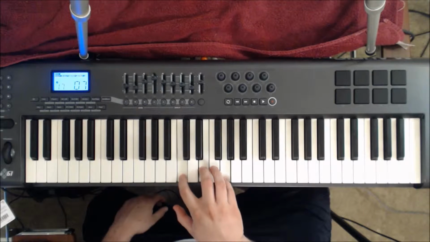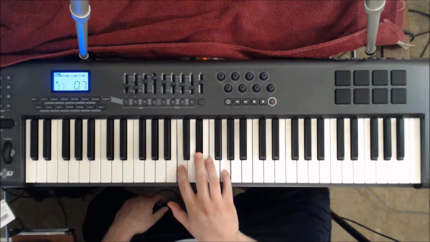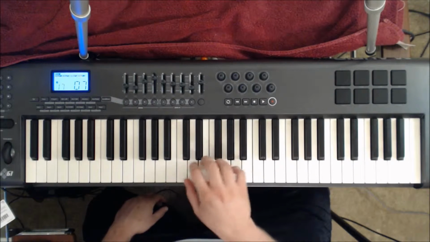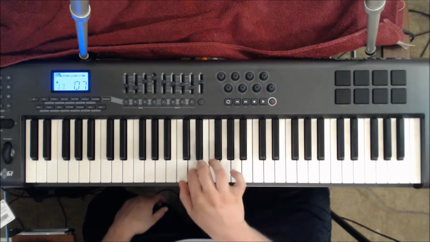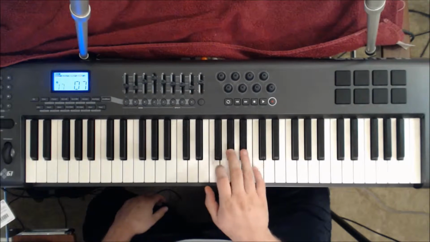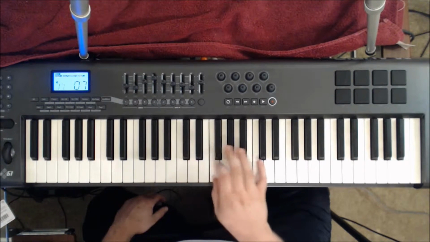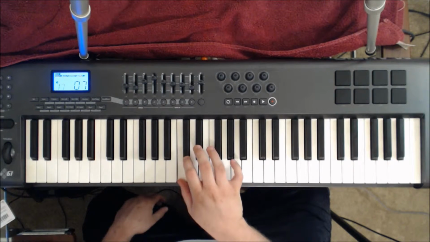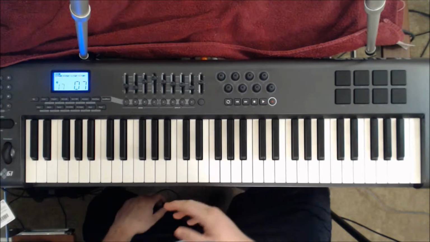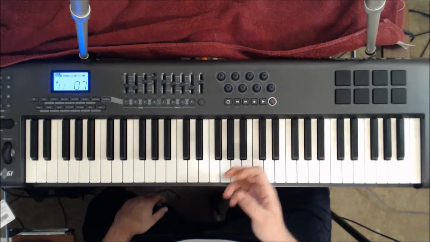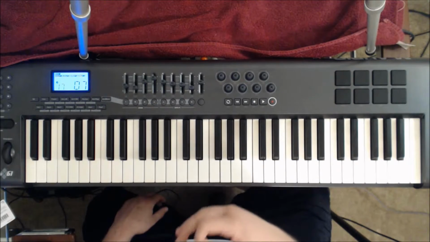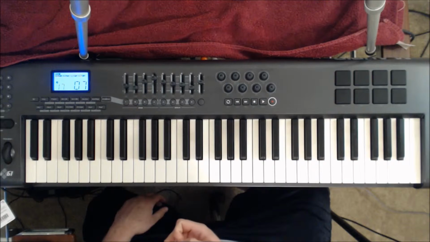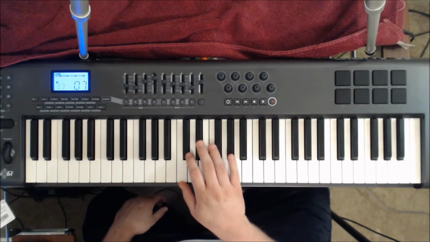So here's C major, and here's C minor. C major scale, C minor scale. Alright, so the minor scales tend to be used for sometimes expressing a sadder emotion or sometimes tension, and sometimes not. Sometimes it's more of an earthy feel, so there are many different uses for a minor scale.